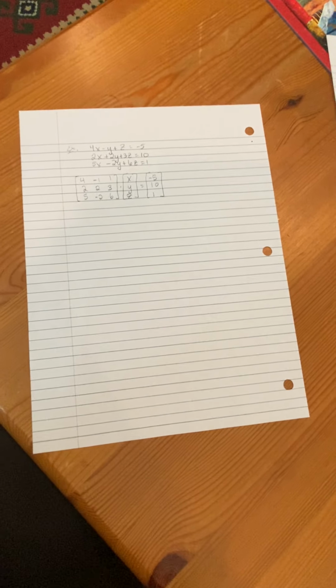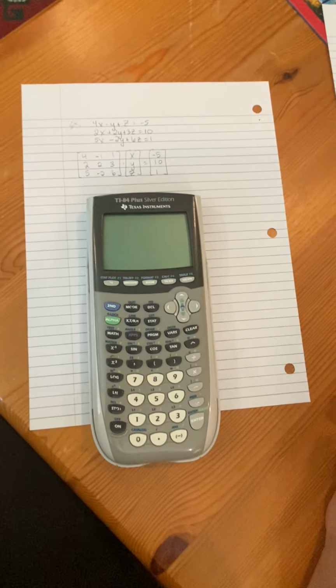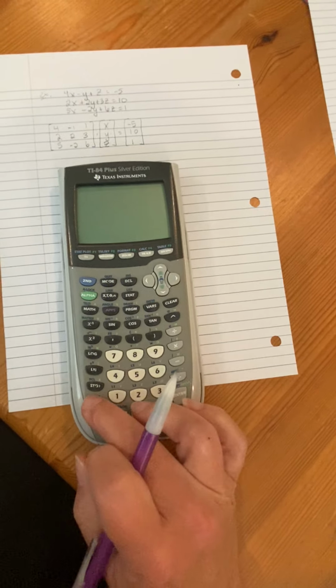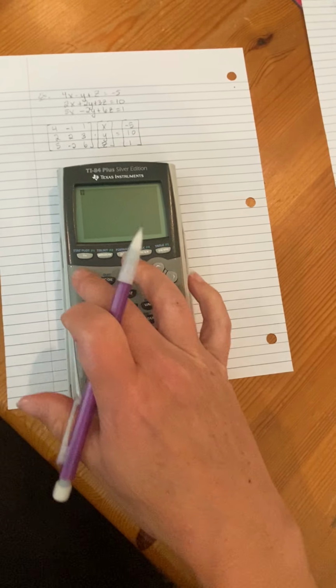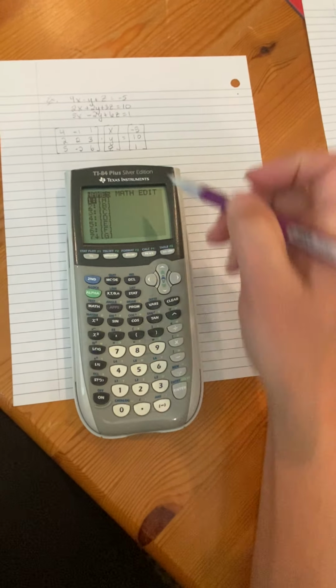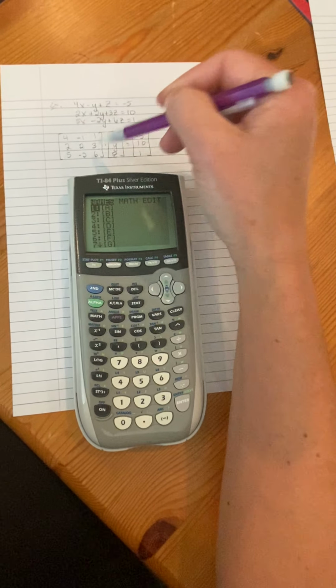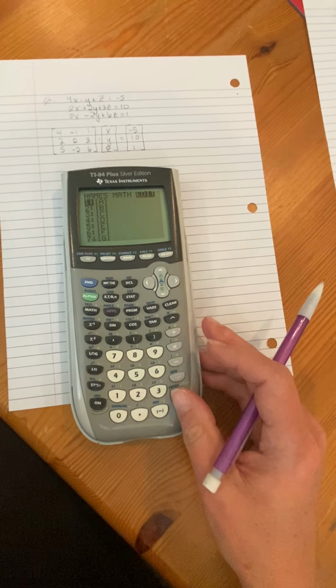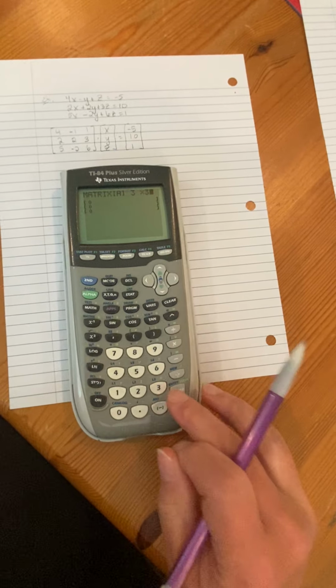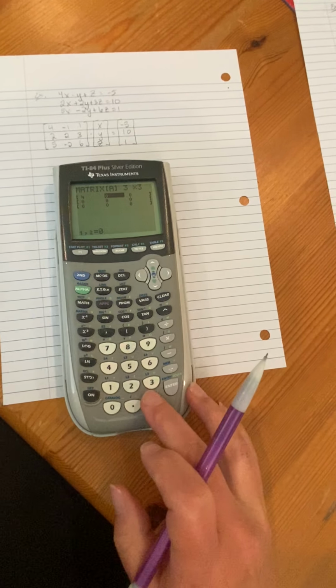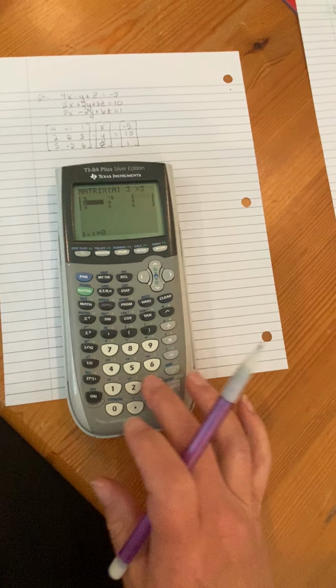So here's what I'm going to show you how to do this on the graphing calculator. Okay, very, very easy. So first of all, turn it on, and we're going to go to matrix as I showed you before, and we're going to put in this coefficient matrix right here. So we go over to edit, and we enter in that it's a 3x3. So go ahead and just put your entries in.